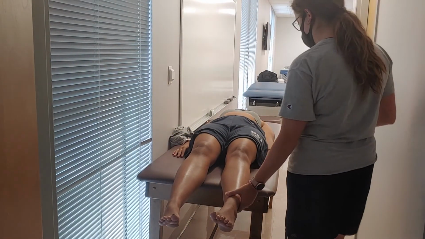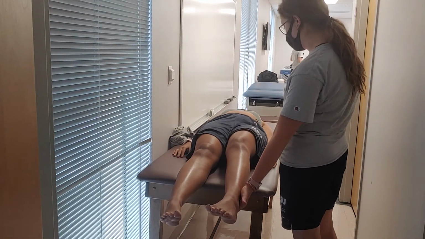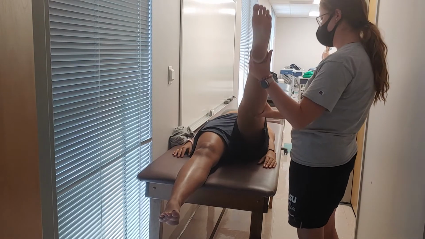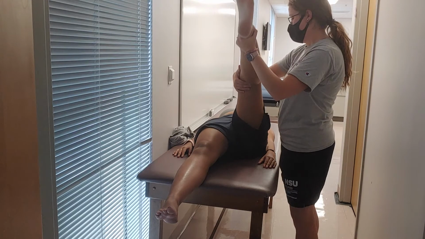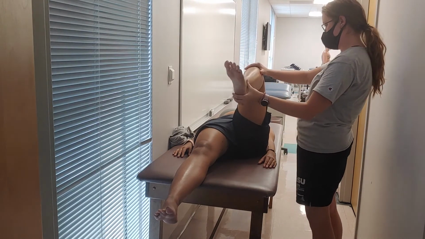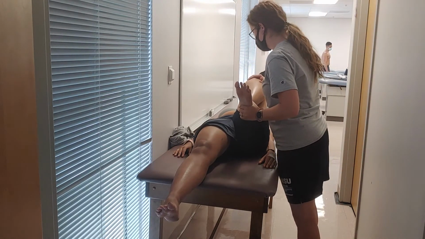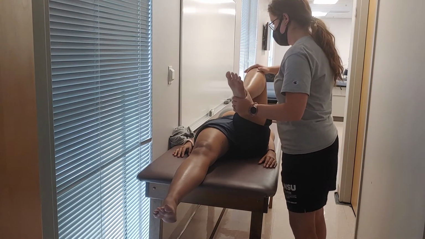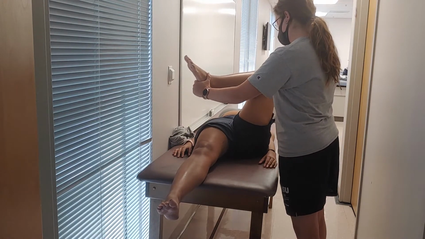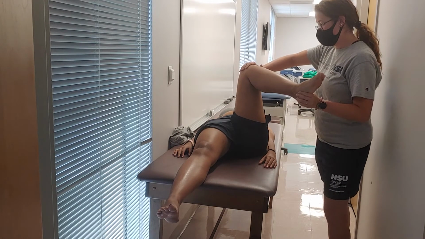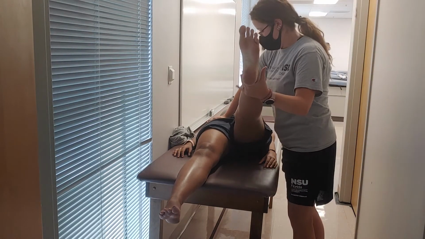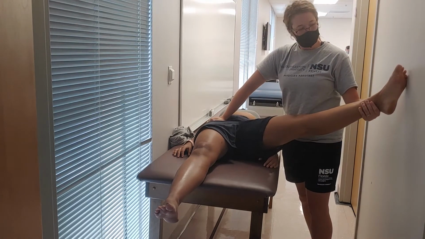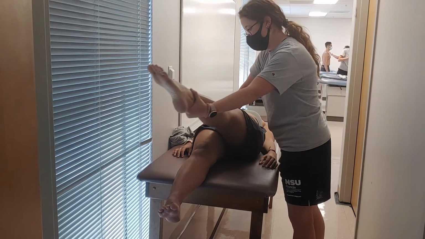Alright, good. Now we're going to do range of motion. So first I'm going to start. I'm going to move you, okay? So we're just going to start with hip flexion, knee flexion, further hip flexion, good. And then external rotation, internal rotation, knee extension, good. And then hip abduction, hip adduction.